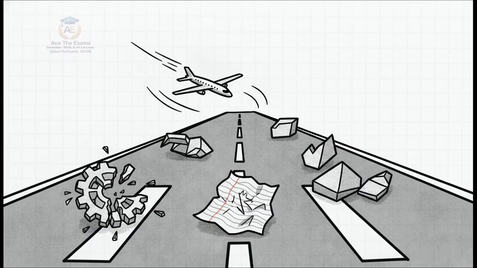Mistake number 1, confusing cause and effect. Mistake number 2, forgetting to check format and presentation. Mistake number 3, answers lacking specific context.